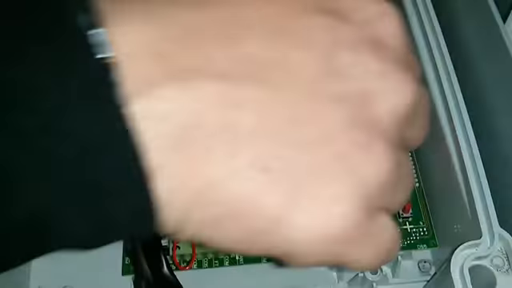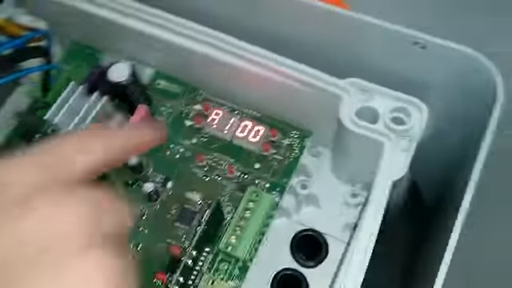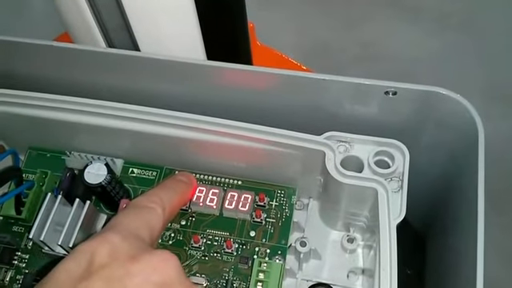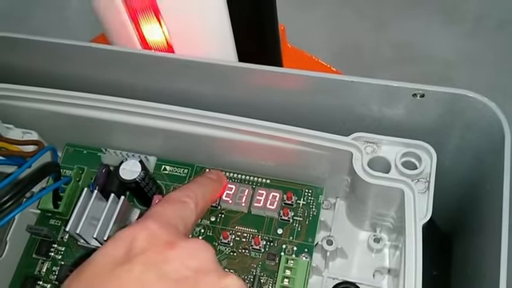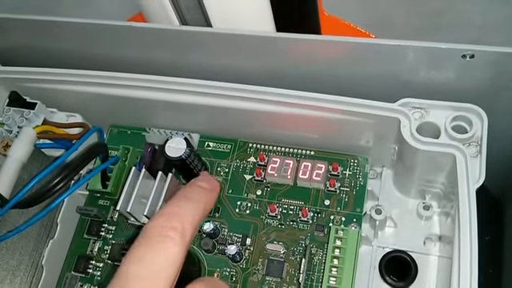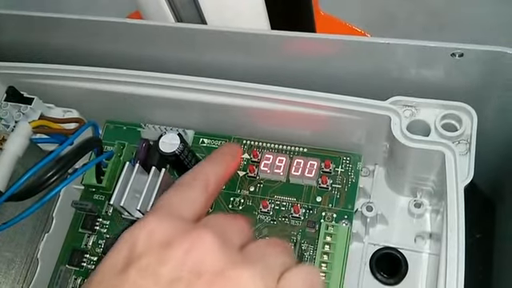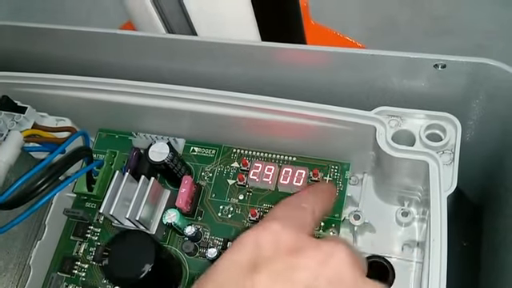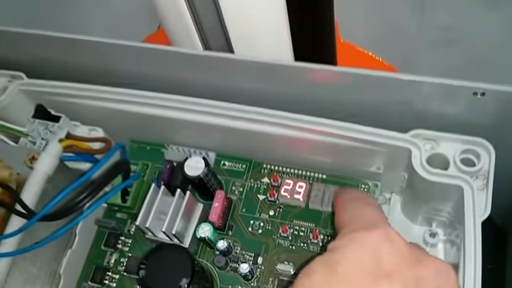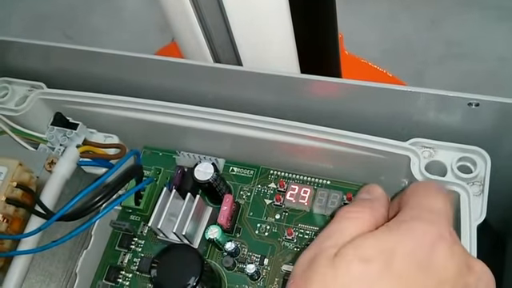The first option, represented by these 2 buttons, is for when I want to change the different parameters. You just move with the 2 buttons. The second option is, according to the parameter I want to set, to press these 2 other buttons in order to set the value of that parameter.